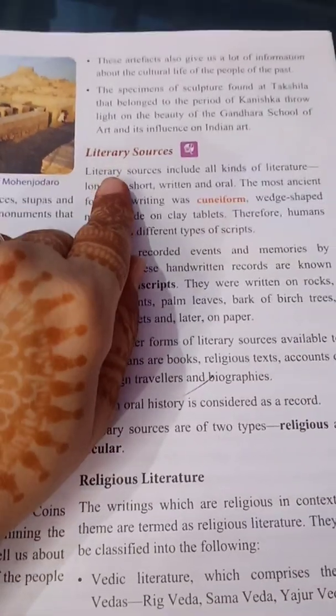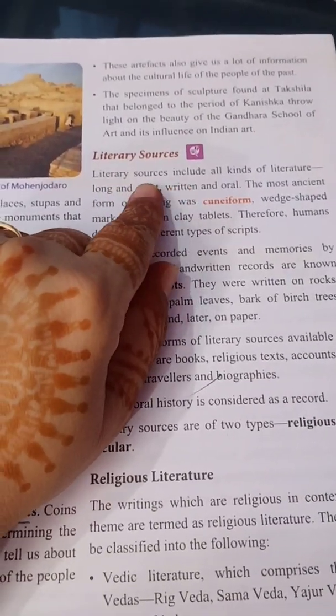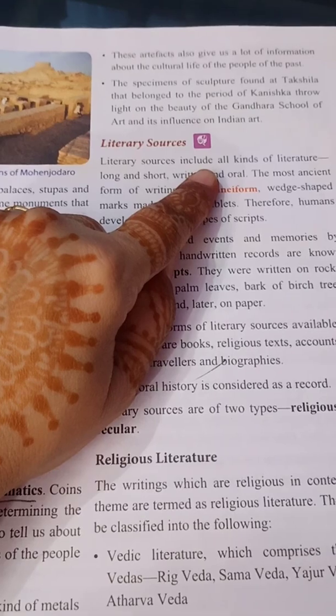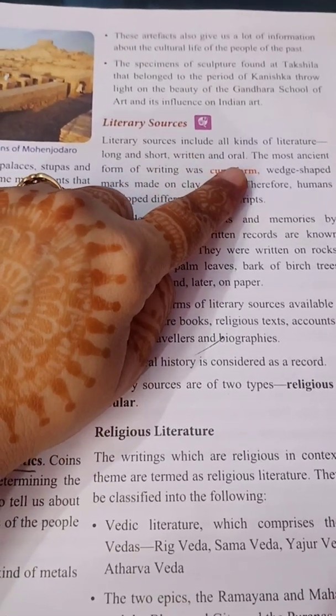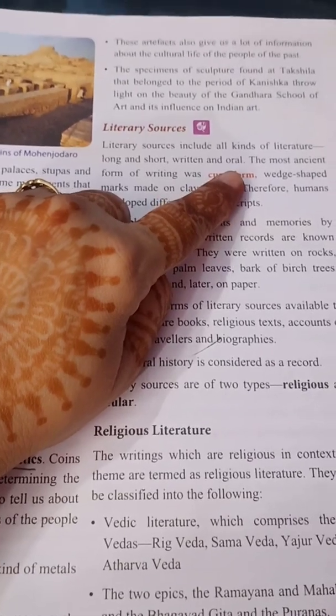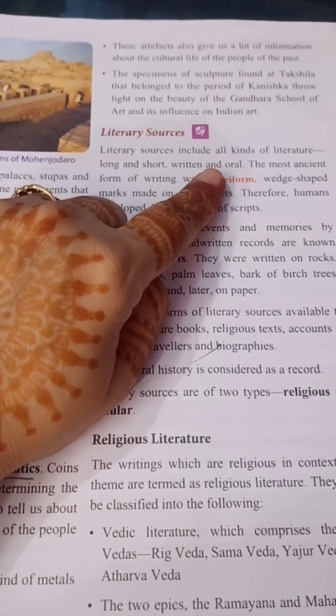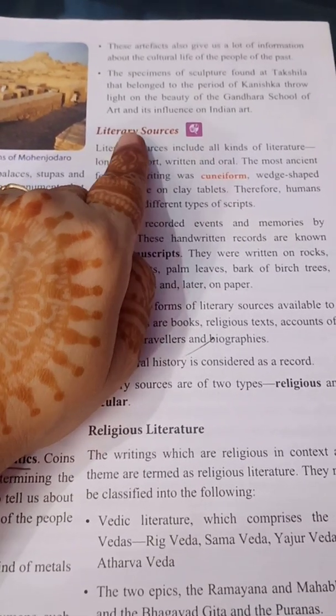So dear children, let's start our literary sources now. Literary sources include all kinds of literature, long and short, written or oral. So literary sources, whether long or short, written or oral, are all included.